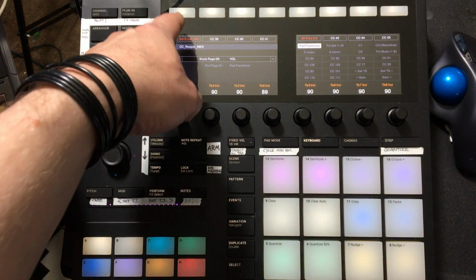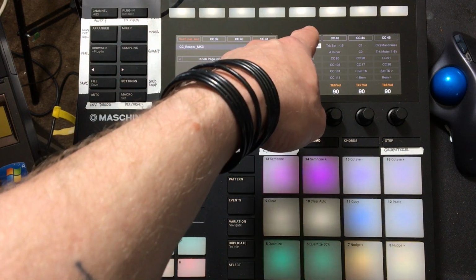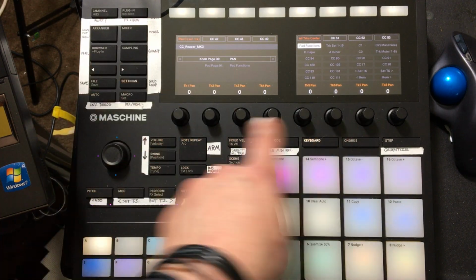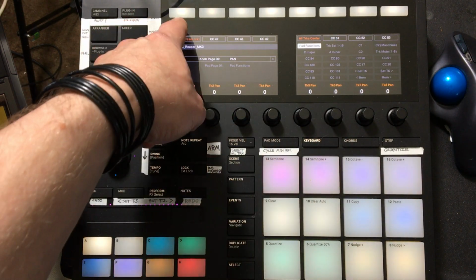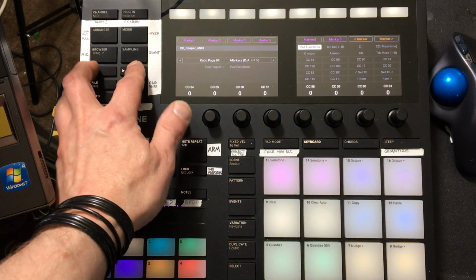Page 5 is volume. This is reset volumes to 0 on the selected track. That's all tracks set to 0. And then these are the first 8 tracks. First 8 tracks of pan on this page. Selected track, set pan to center. Set all tracks to center.